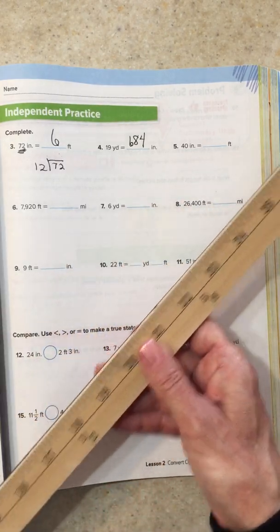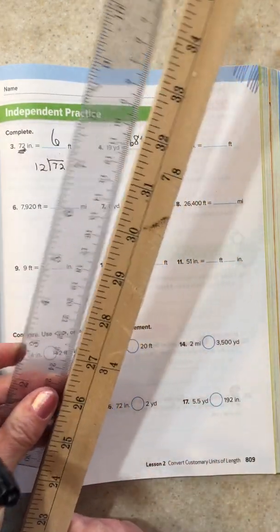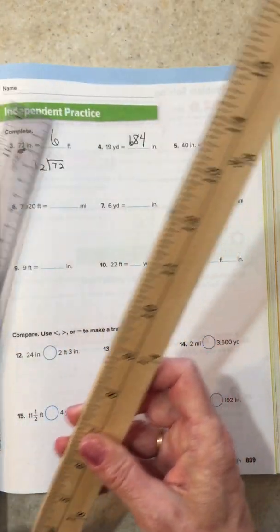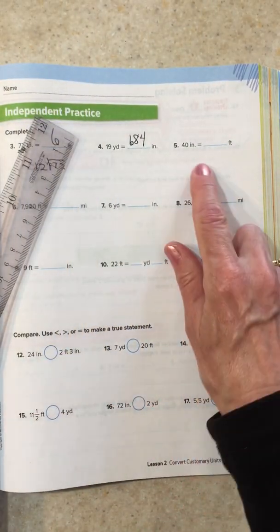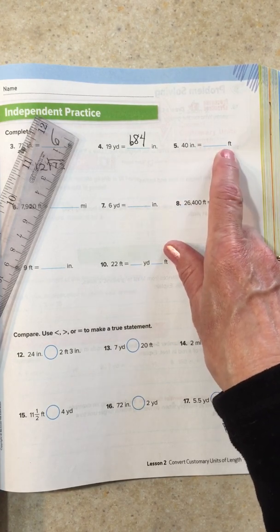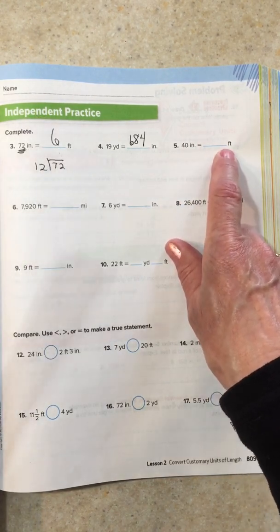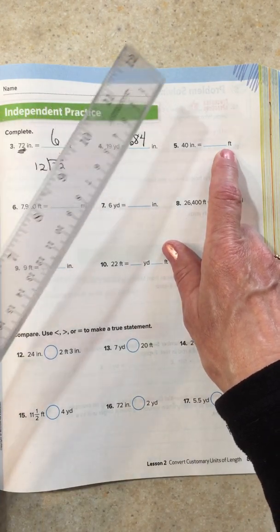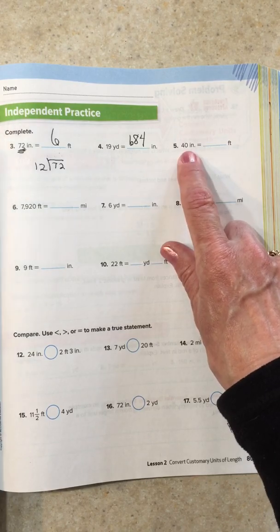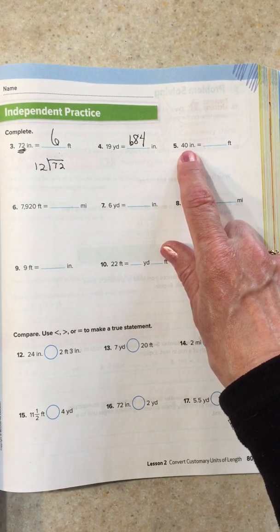I was telling you there's 3 feet, 3 of these feet in a yardstick. Remember? 3 feet in a yard, 12 inches in every foot. Just trying to give you a reference. If you have 40 inches, how many feet would that be? My estimate is it's going to be 3 and a little more because it's a little more than a yardstick. So let's figure this out.